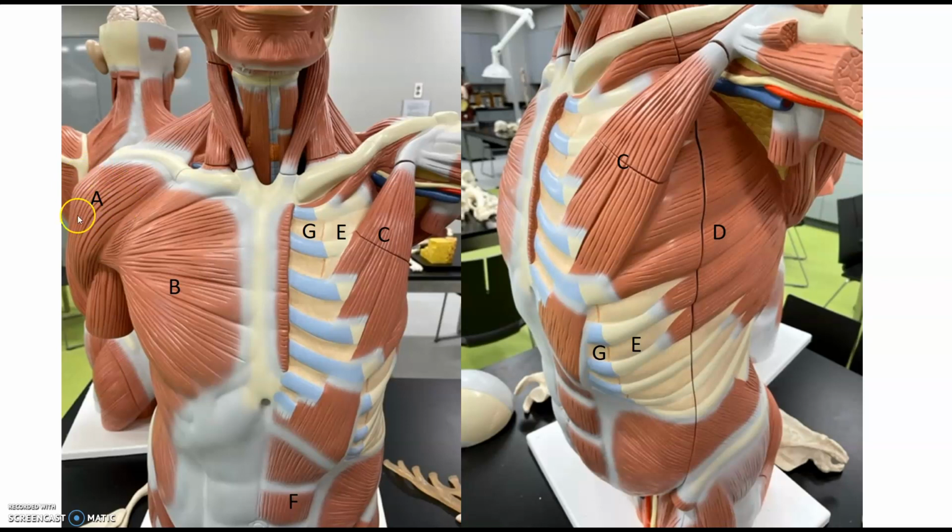Here is the deltoid, that's your shoulder muscle. B here is your pectoralis major. C is pectoralis minor, it's found underneath pectoralis major. Subscapularis you'll see on the arm model. Right here, it's D on this figure, is the serratus anterior.